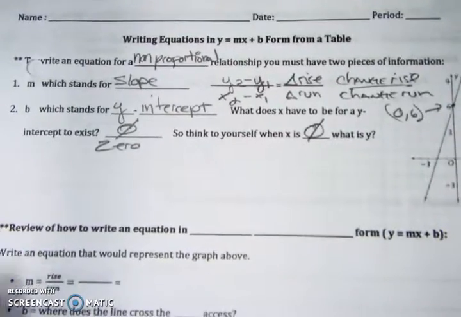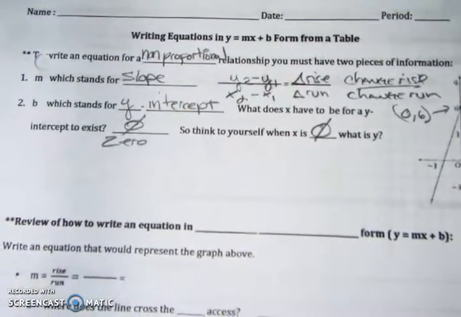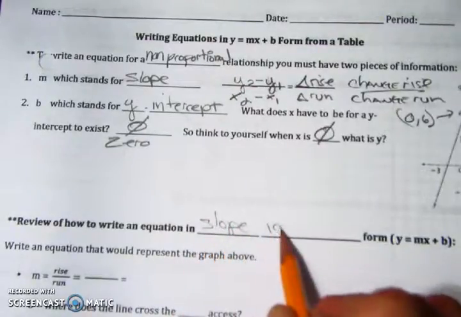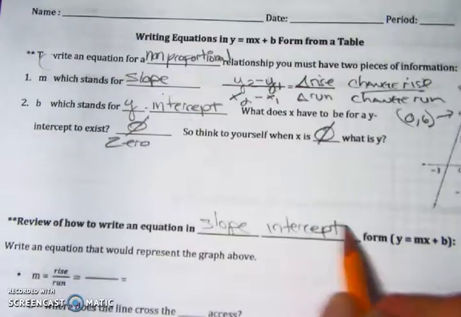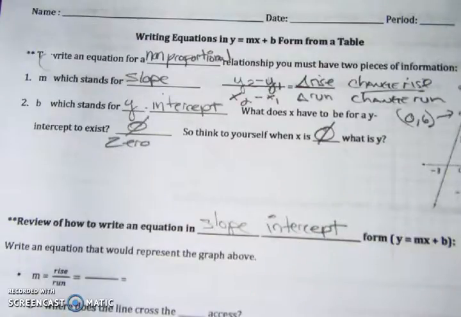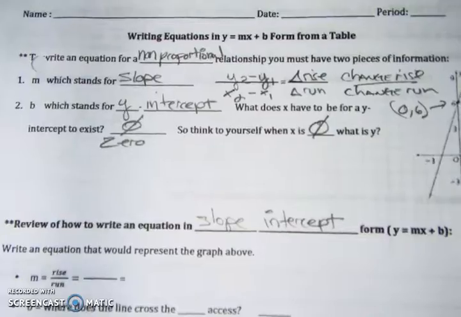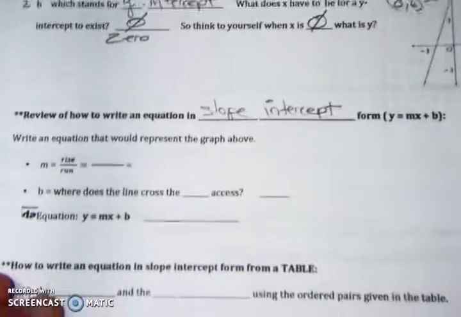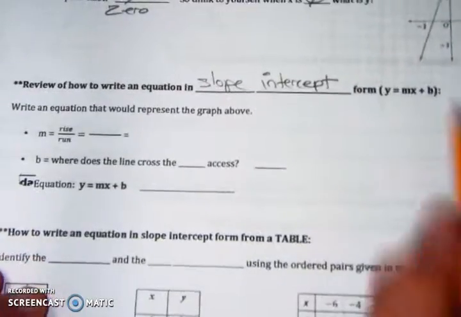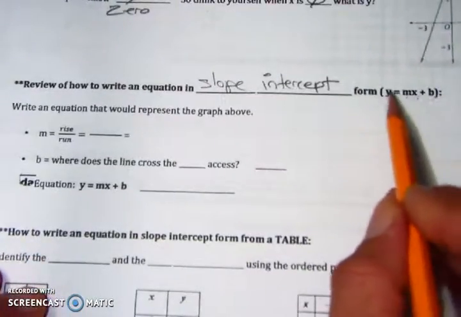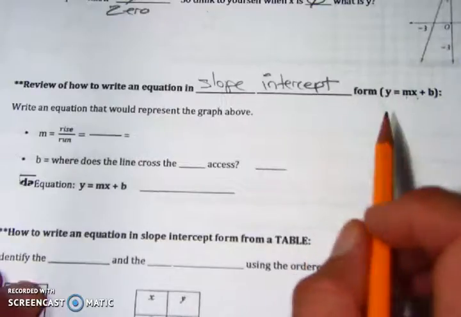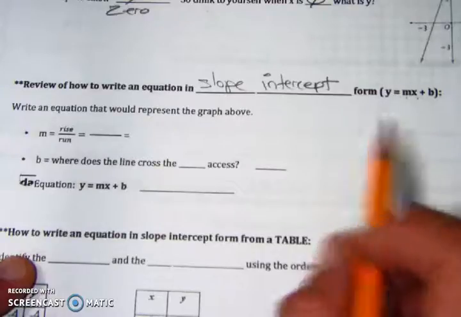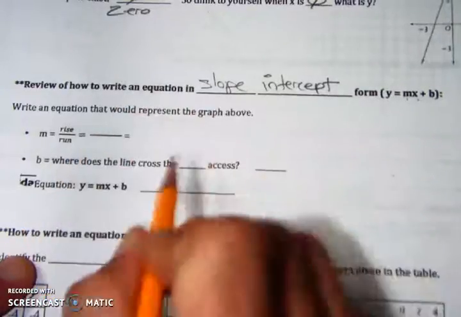All right, review how to write an equation in slope-intercept form. We call this the slope-intercept form because the proportional version does not include the b. It is just the slope and the x. So that's just y equals mx form for proportional equations. So the m is rise over run.